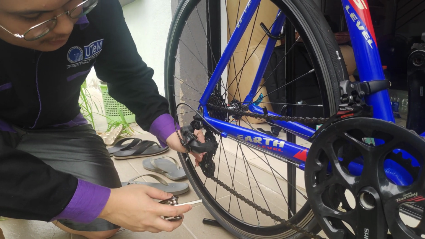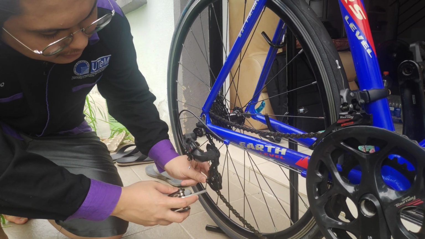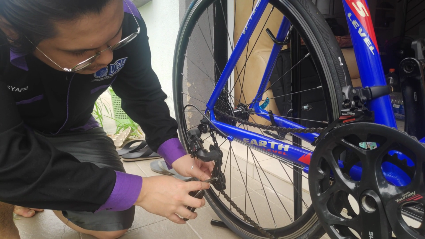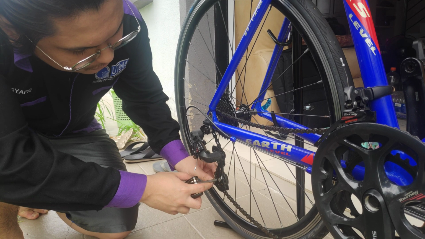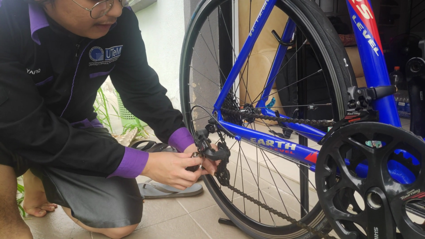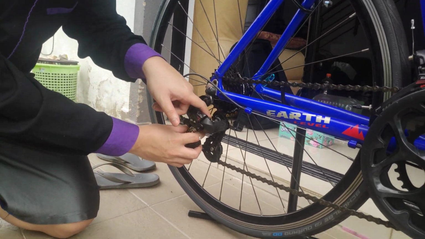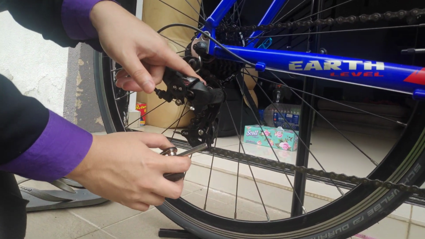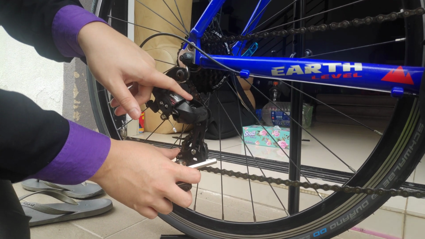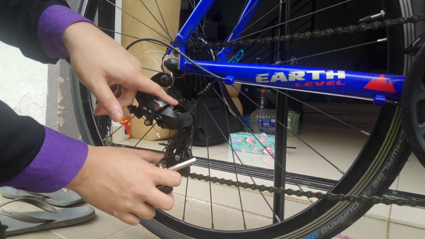So here is the tightener. You need to adjust this part to loosen or tighten the chain, and this part. So these two are the places you have to adjust to tighten the bicycle chain.